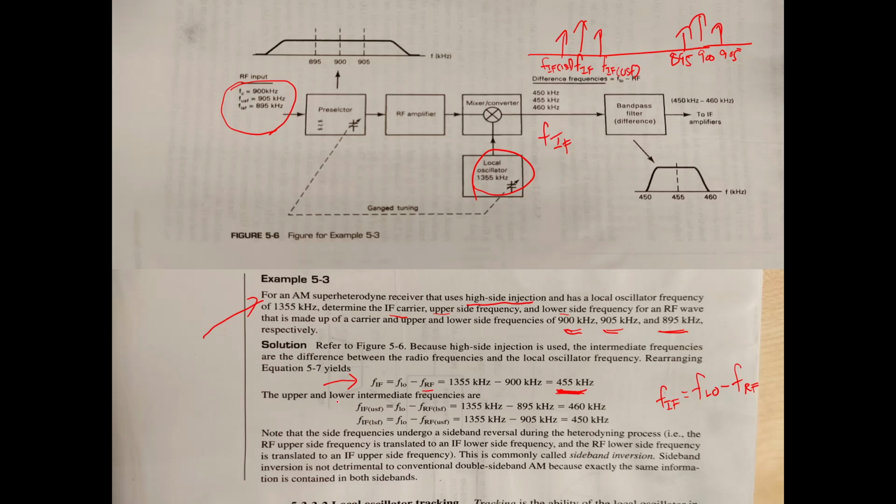Then what? We want to find the upper side frequency. In order to find it, we need to do FLO minus the FUSB of the RF. We minus with the upper bound of the radio frequency so that we can get the lower bound for the intermediate frequency.